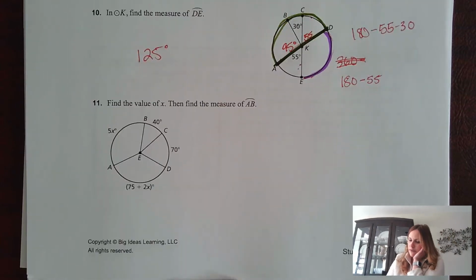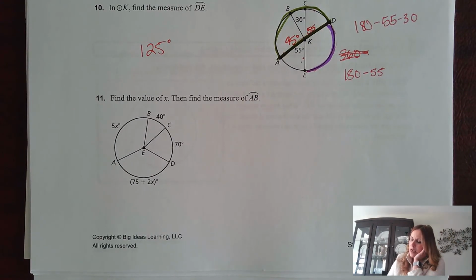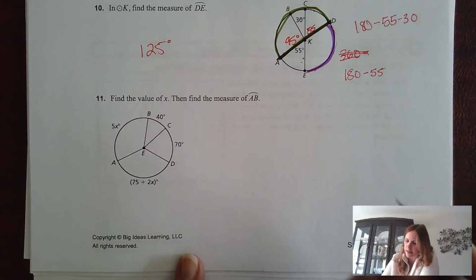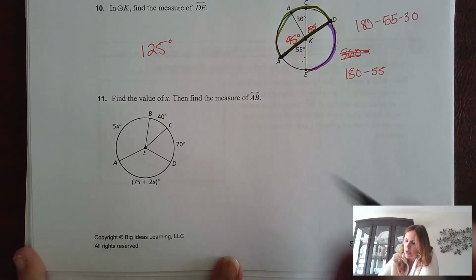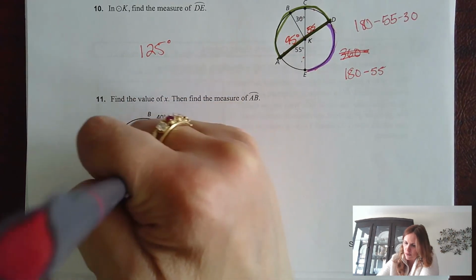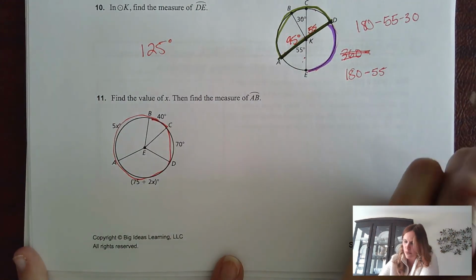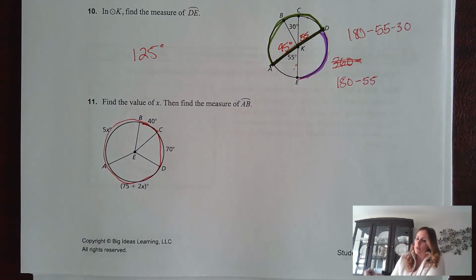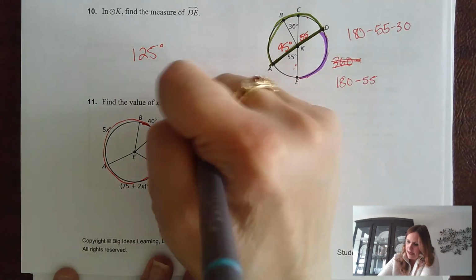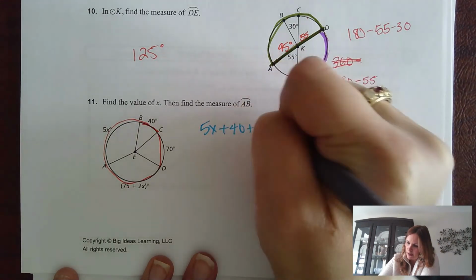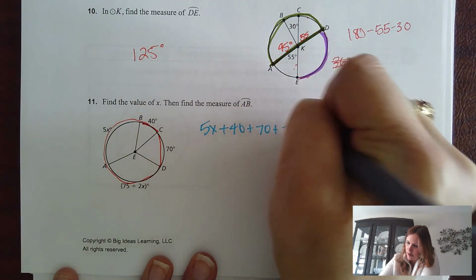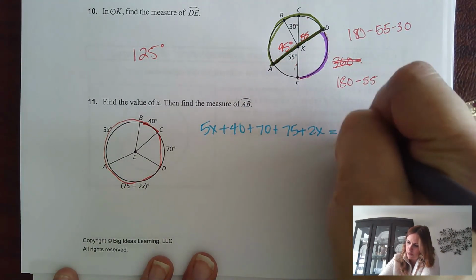All right, number 11, find the value of x, then find the measure of AB. This time I'm throwing in some expressions rather than just plain numbers. Here's what I want you to notice. This is a circle, right? How many degrees are in a circle? 360. So all of those things added up, 5x plus 40 plus 70 plus 75 plus 2x, has to equal 360 degrees.